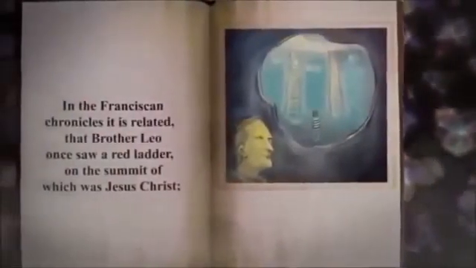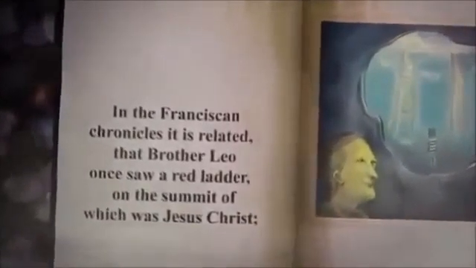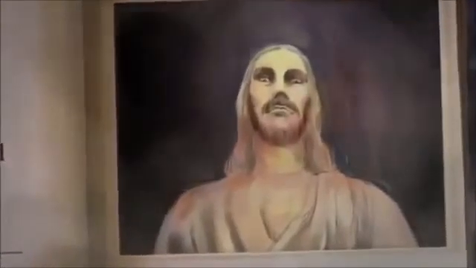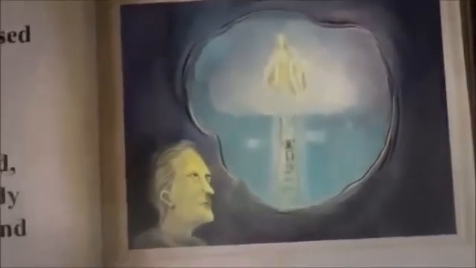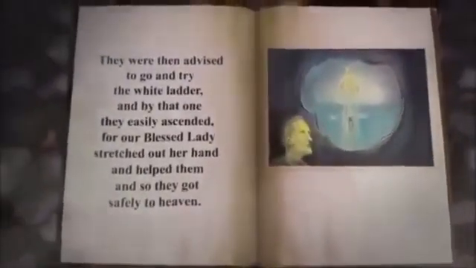In the Franciscan Chronicles, it is related that Brother Leo once saw a red ladder, on the summit of which was Jesus Christ, and a white one on top of which was his most holy mother. And he saw some who tried to ascend the red ladder, and they mounted a few steps and fell. They tried again and again fell. They were then advised to go and try the white ladder, and by that one they easily ascended. For our Blessed Lady stretched out her hand and helped them, so they got safely to heaven. The story, which was made by an exuberant imagination, sounded plausible.